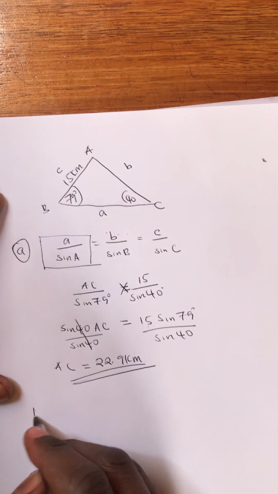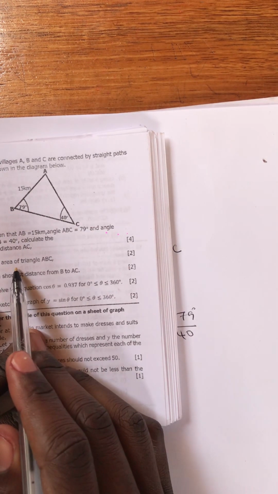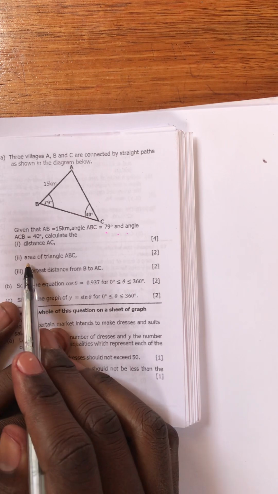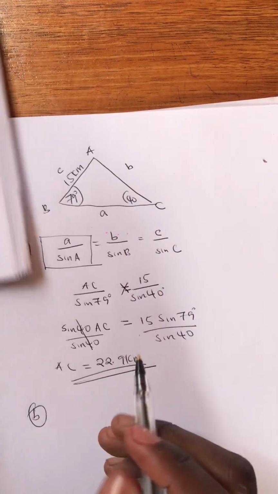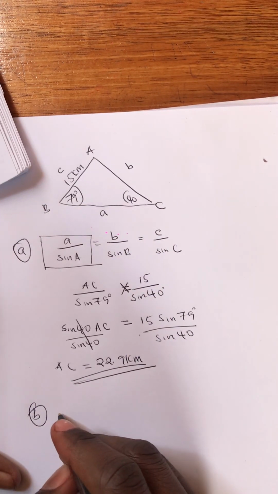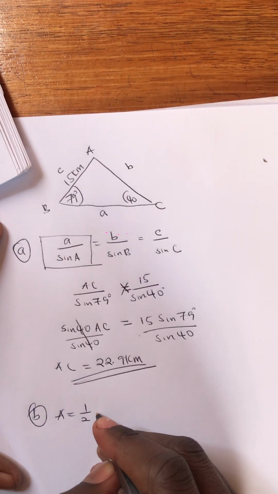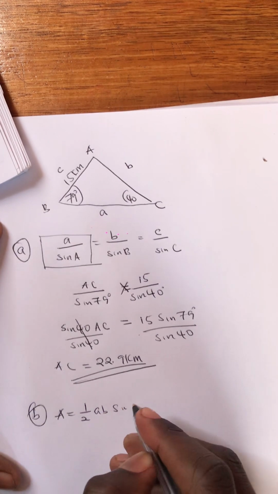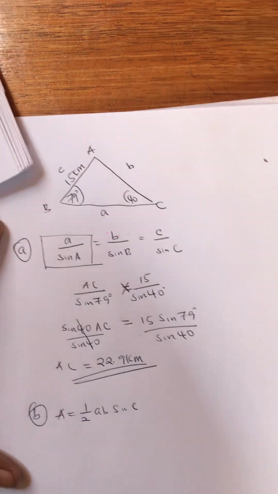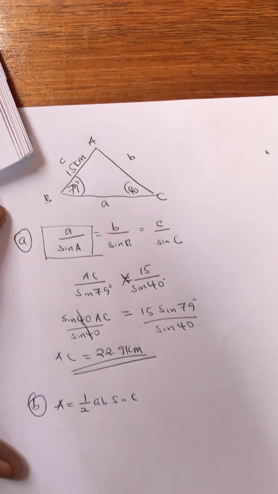Question B. Question B says what? Question B says area of triangle ABC. Calculate the area of triangle ABC. Now, what is the formula for area? We are saying area equals 1 over 2, all right? AB sine C. So we can use this formula, but then listen.